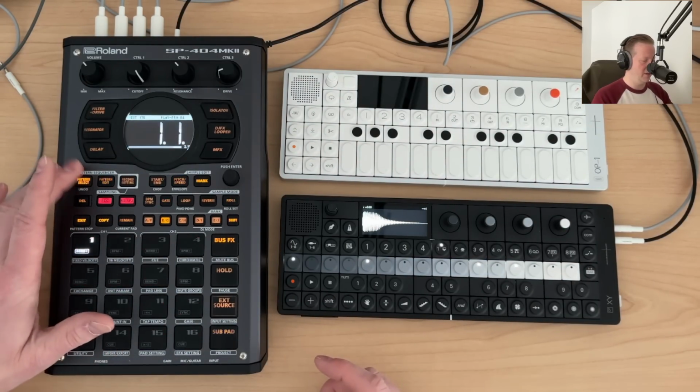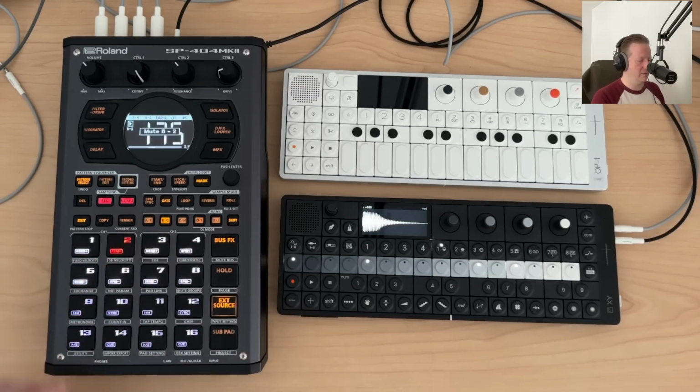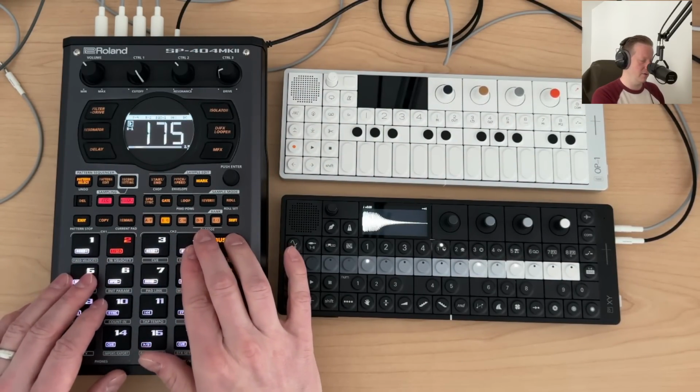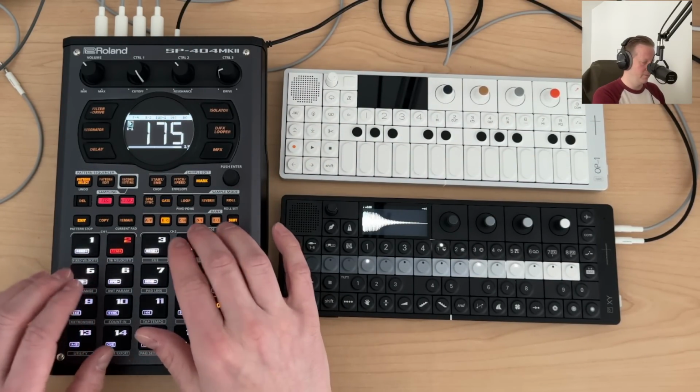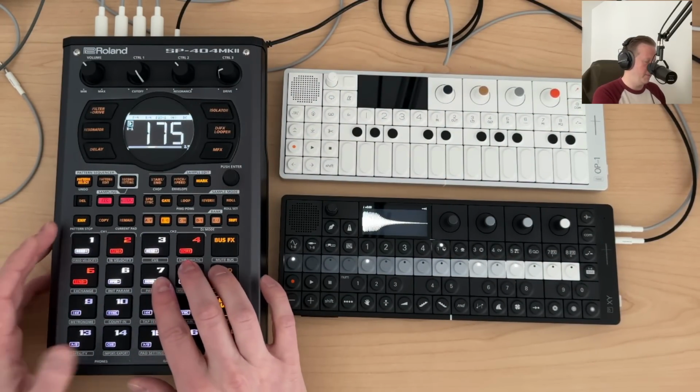I can now exit out of TR-Rec mode and do shift, reverse, remain, and I can start muting out parts that I want to. And I can play this live if I want.